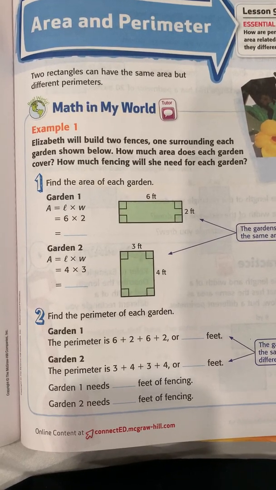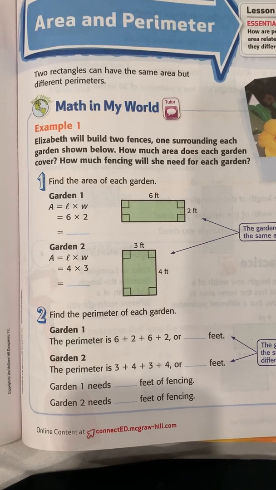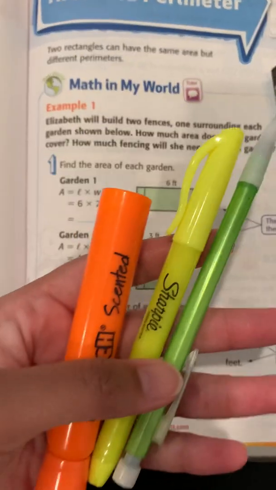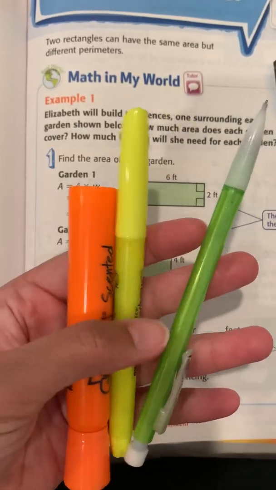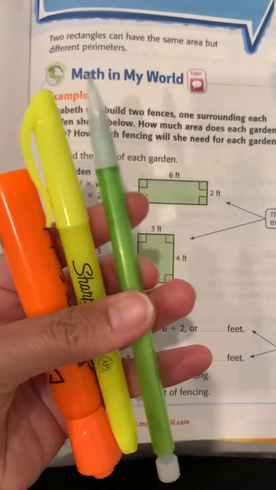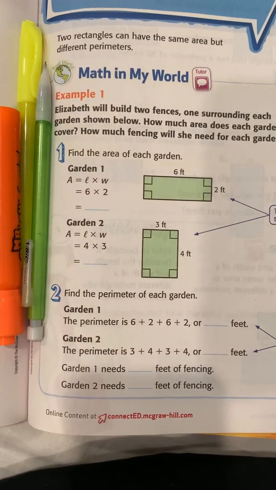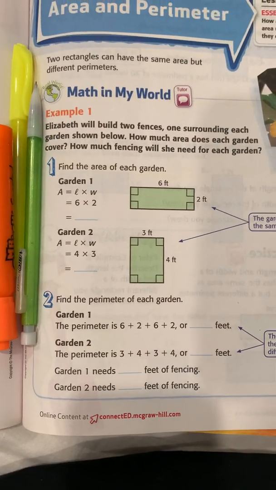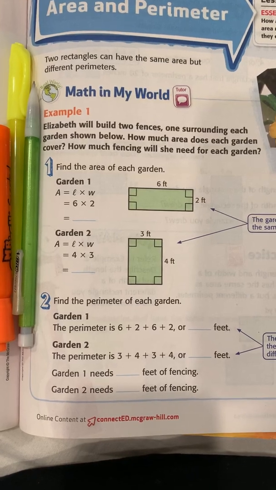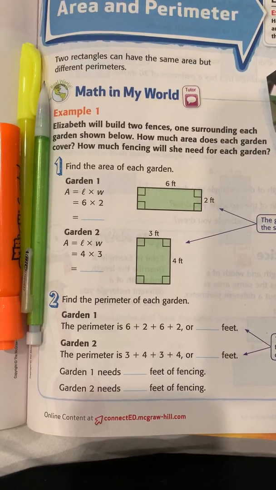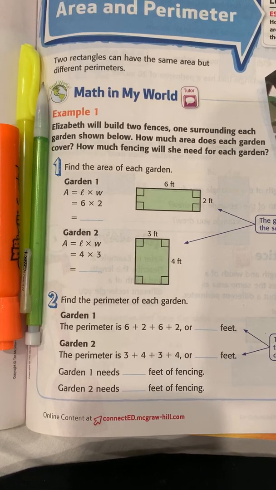This is lesson 13.9, area and perimeter. And for this lesson, I would like you to have these materials. So 2 different colors of highlighters and a pencil to do this assignment. And remember, in the classroom, if we don't have highlighters, we use a yellow crayon and an orange crayon. It could be any light color, but 2 different types, okay?